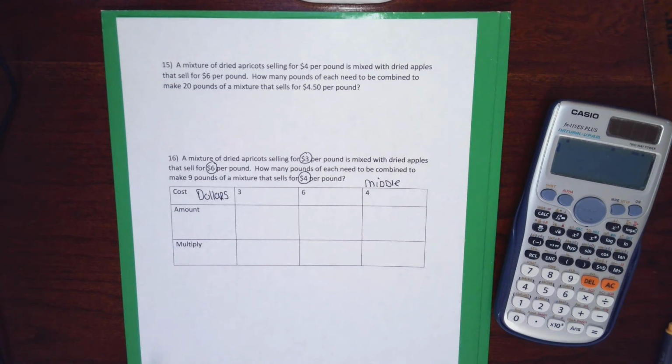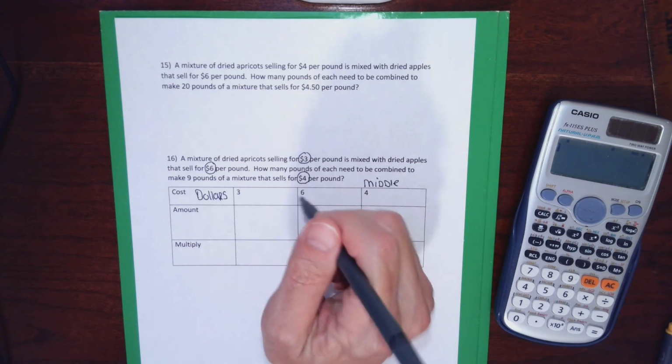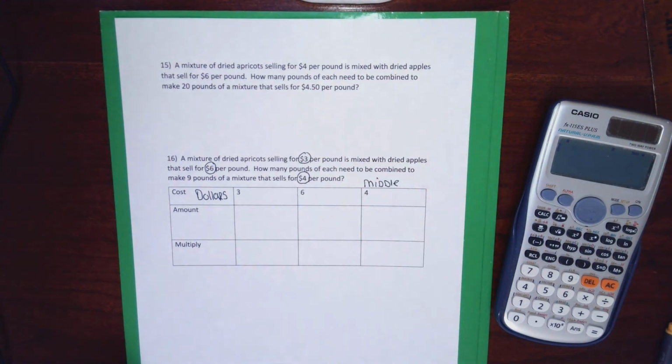So I'll make the first row the costs in dollars. So the costs I see are 3, 6, and 4. The middle has to go at the end. That's my goal. And now, what am I mixing? I'm mixing apricots and apples. I'd like to use A for the variable, but they both would be the same.